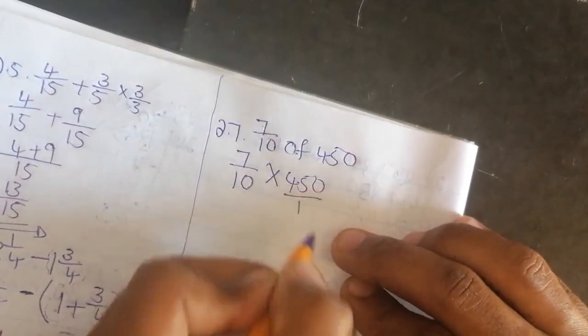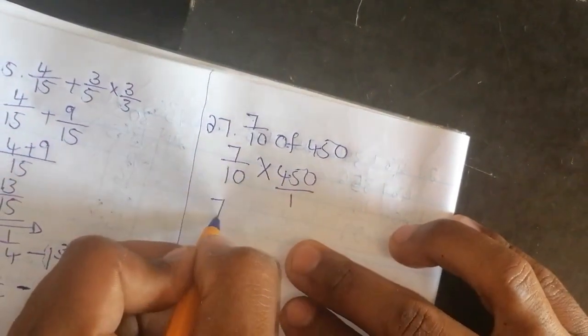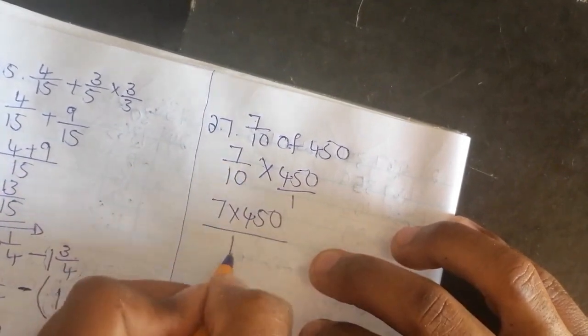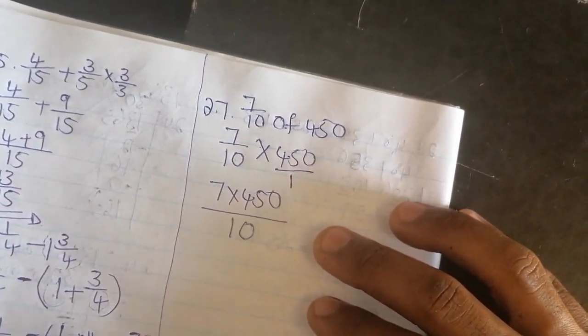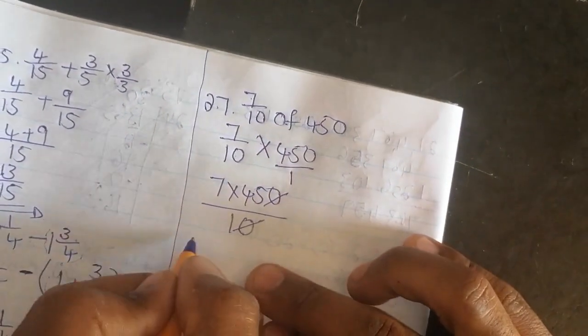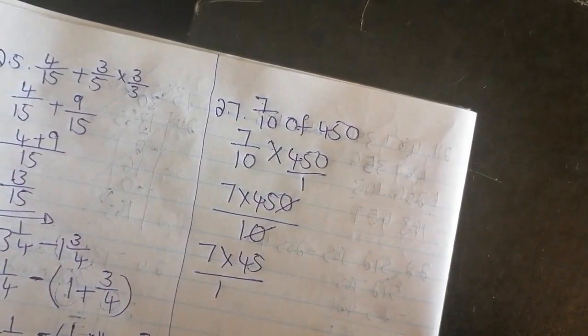This 450 has a denominator of 1. So you would say 7 times 450 divide 10 times 1, it's 10. Very important. 0 will cancel 0 on the denominator, and you are left with 7 times 45 divided by 1.